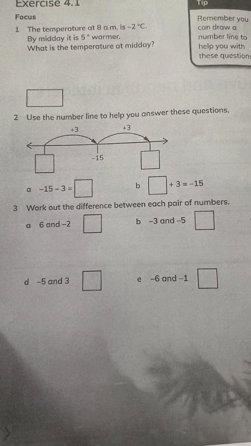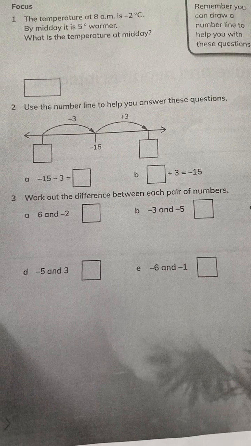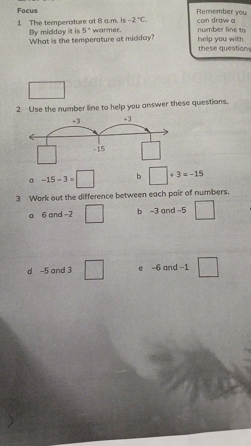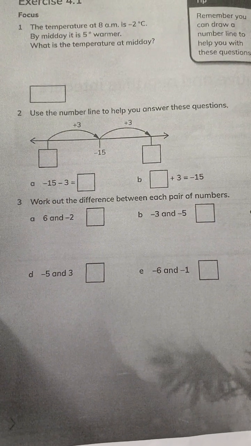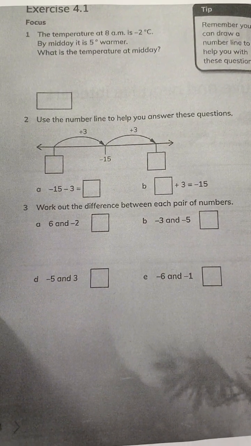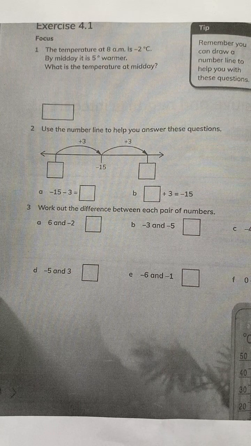The first question which we're going to look at says, the temperature at 8 a.m. is minus 2 degrees. By midday, it is 5 degrees warmer. What is the temperature at midday? So here we're going to try to solve this question.